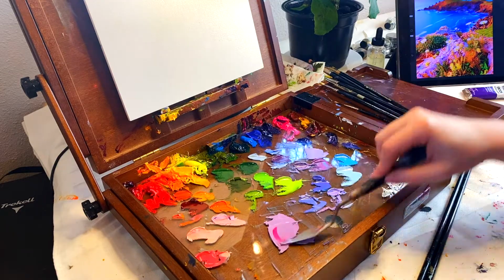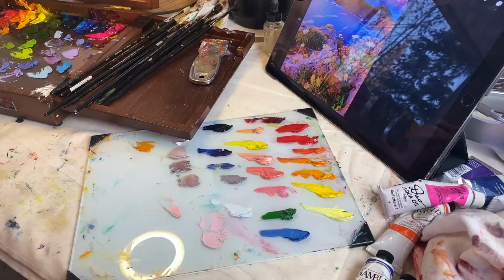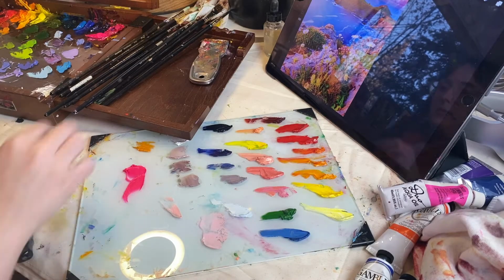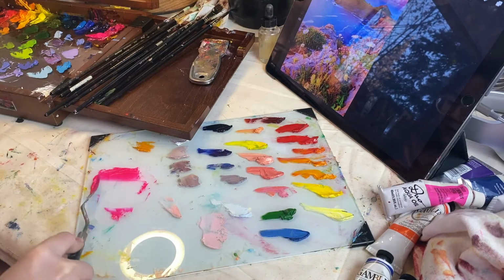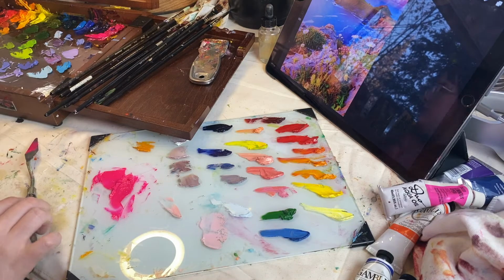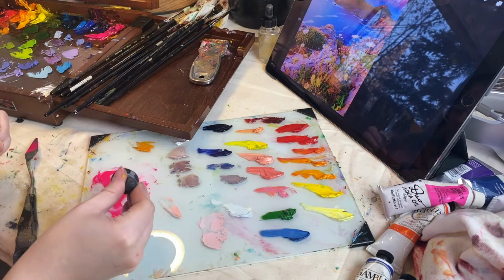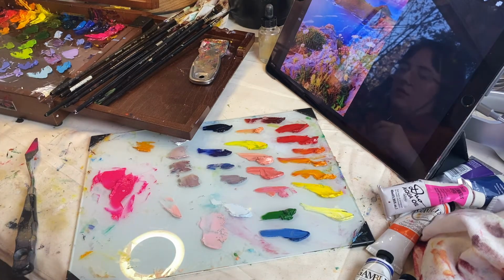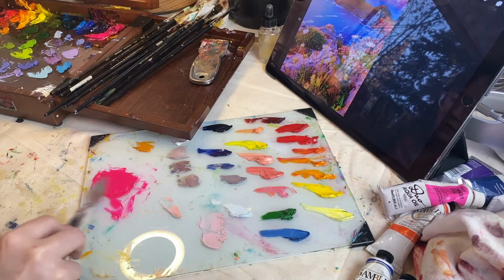You can always, of course, take liberties. I will be using much more phthalo green, for example, than is in my reference photo, just in the way that I interpret this painting. And so our paint colors are pretty much mixed, so let's get back to real-time Kelsey, and she's gonna give you all the deets about this underpainting.